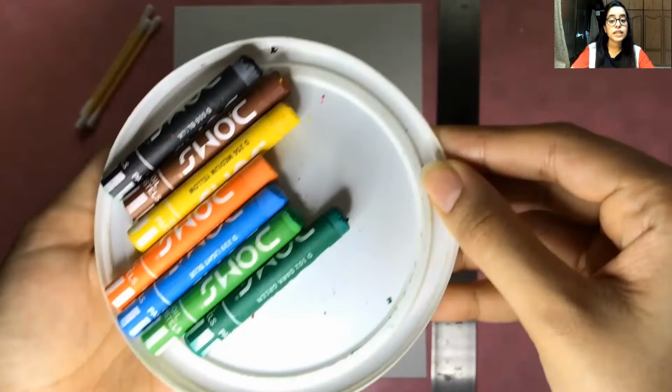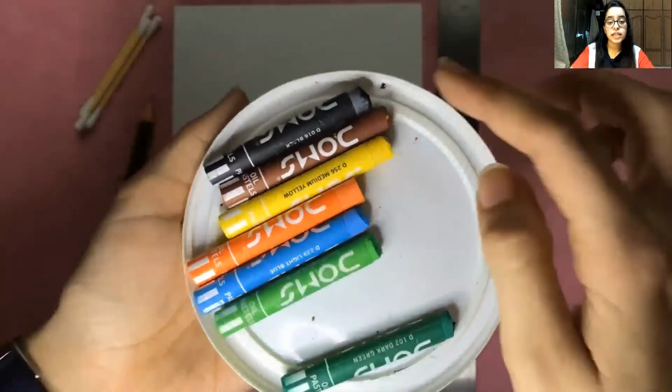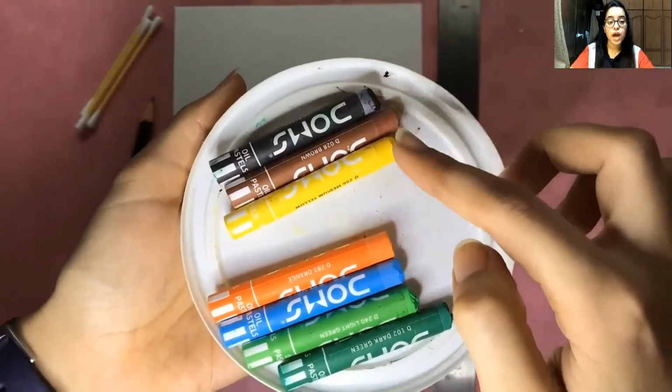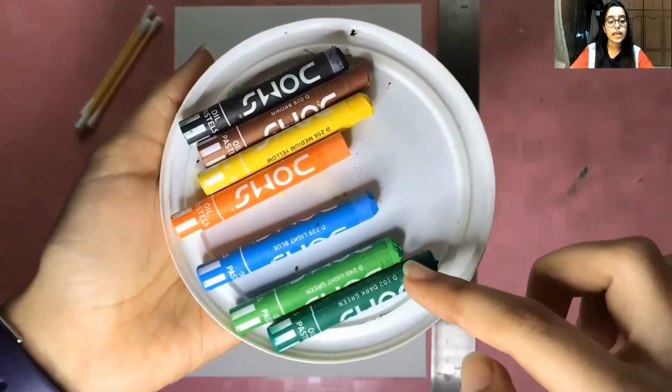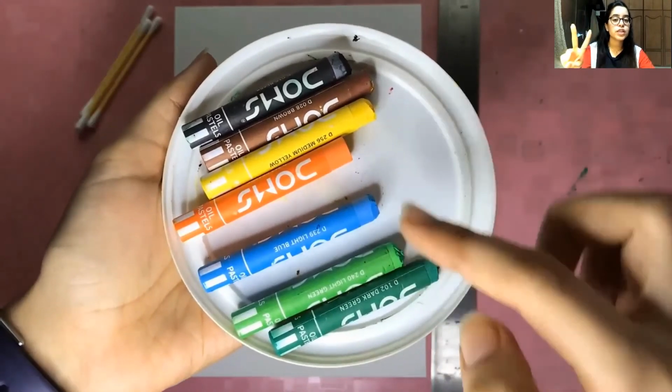So let's quickly discuss the shades that we need. I have black, brown, yellow, orange, blue, green, and that's a dark green. So I have two shades of green over here, a light green and a dark green. In shade blue, I have a light blue shade. In case you're not having a light blue, that's fine if you use a dark blue as well. Other shades include orange, yellow, brown, and black.